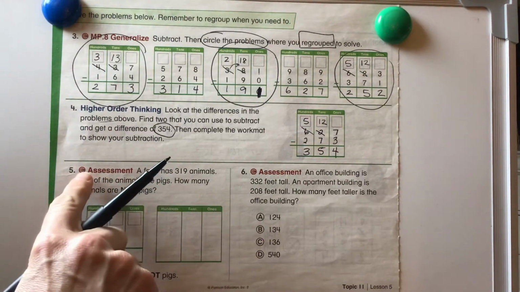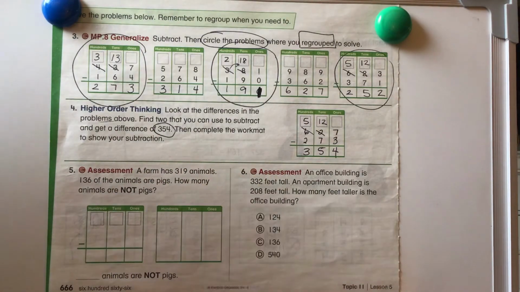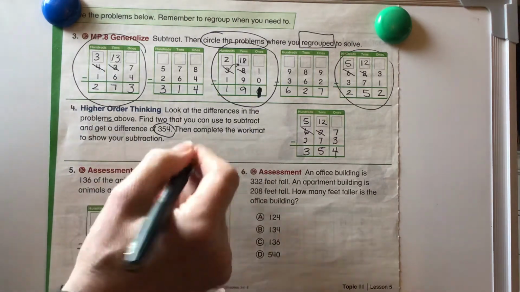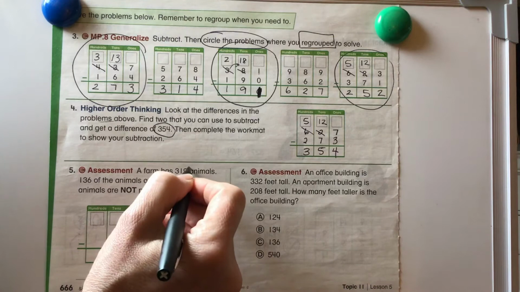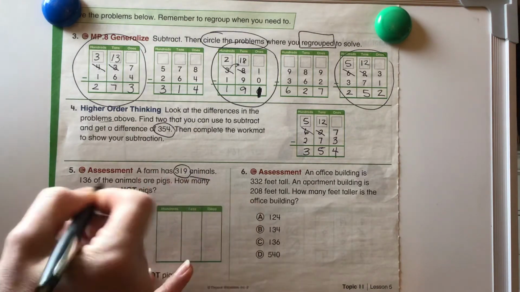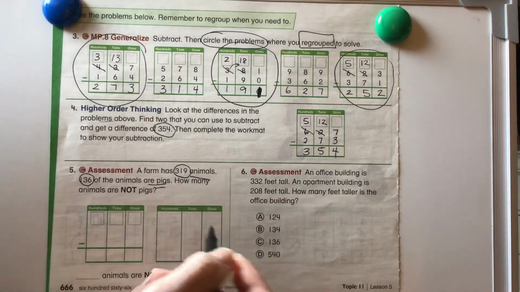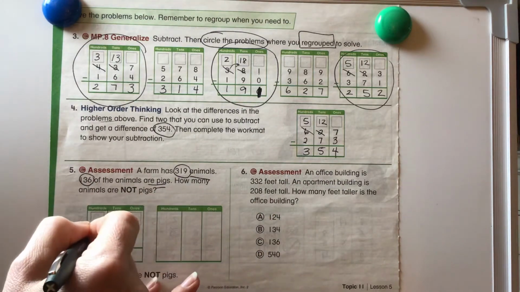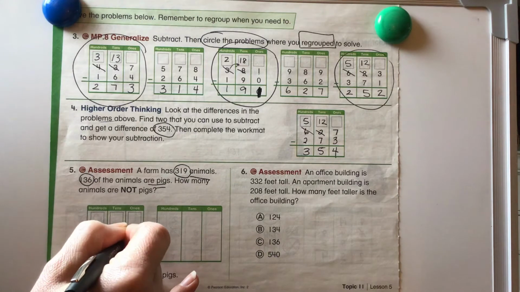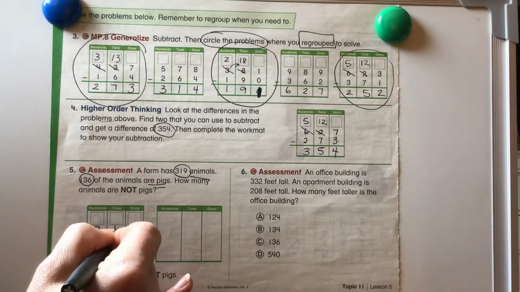Okay, let's take a look. These two are Common Core assessments. When we see that symbol, that lets us know that there will be questions like that on our test. Okay, so a farm has 319 animals. 136 of the animals are pigs. How many are not pigs? So we're going to do 319 minus 136.